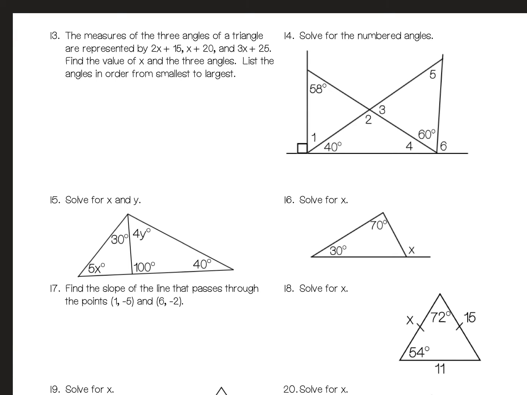For 13, we have a triangle with three angles that are represented by the different expressions here. So one of the angles is 2x plus 15. Another angle is x plus 20. And the third angle is 3x plus 25. We're asked to find the value of x and then also find those three angles.